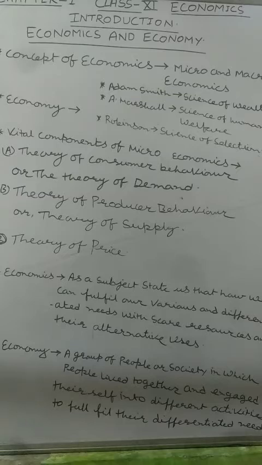This is the very introductory class of economics, and we are going to discuss the very first introductory concept of economics. As we know, there are several and various subjects, of which economics is one, and in view of all subjects, economics is the most recent subject.